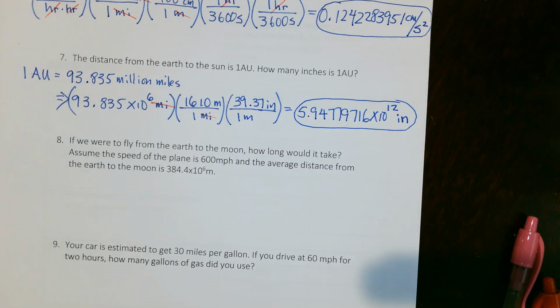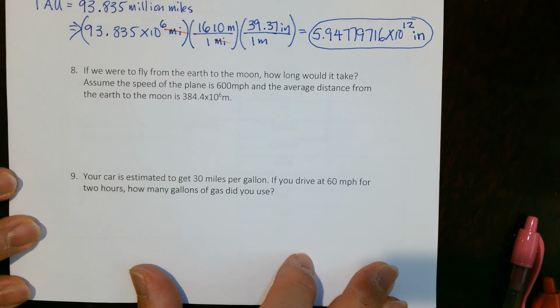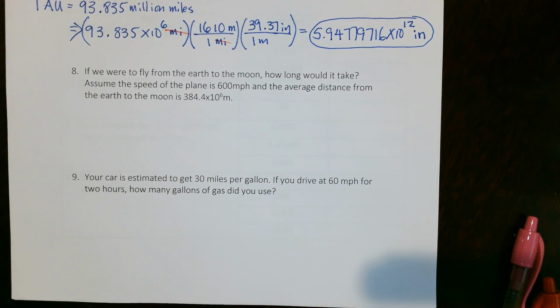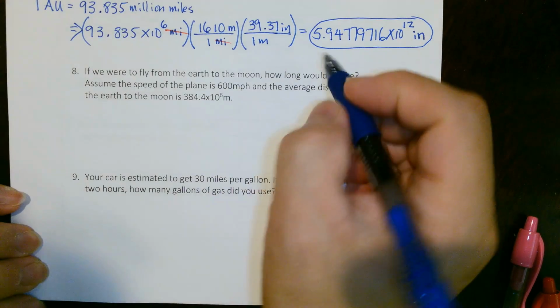All right. Are there any questions so far? Everybody okay? Okay, good. So let's take a look at number 8. Let's fly to the moon, right? Fly me to the moon.